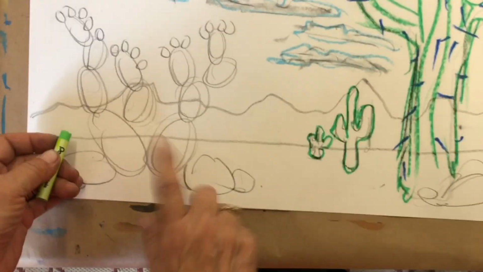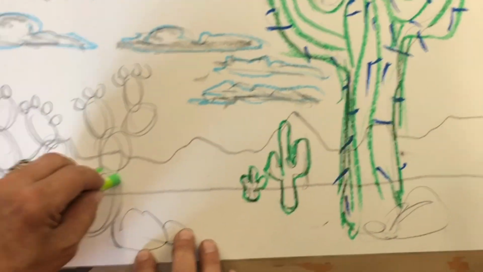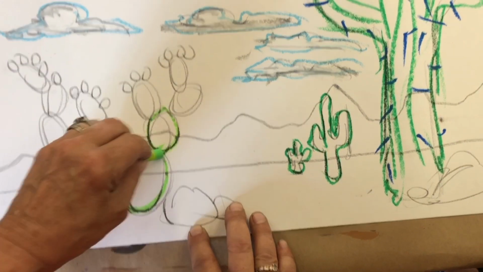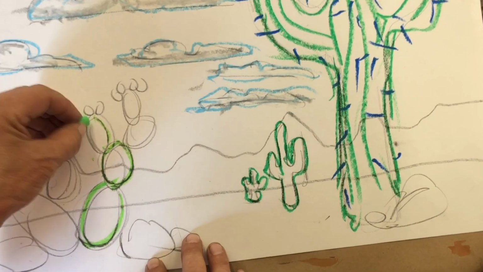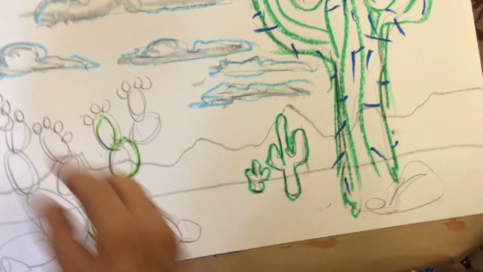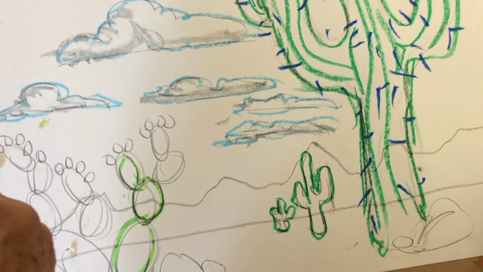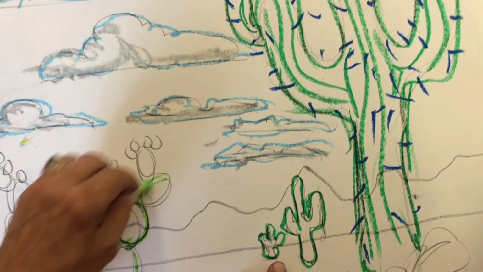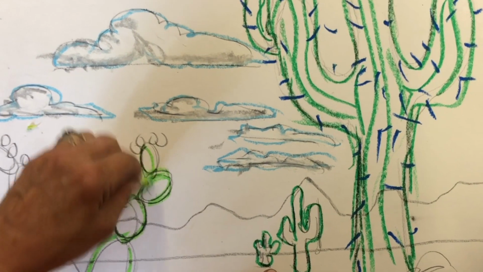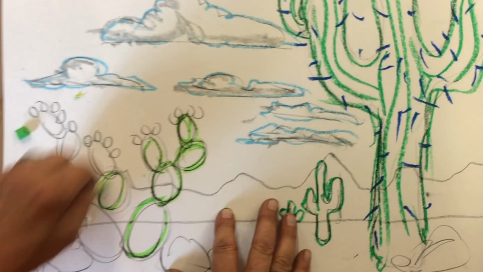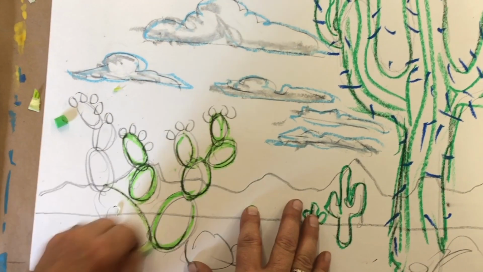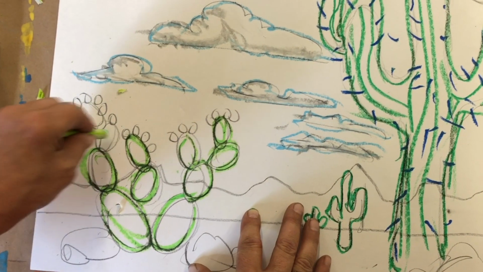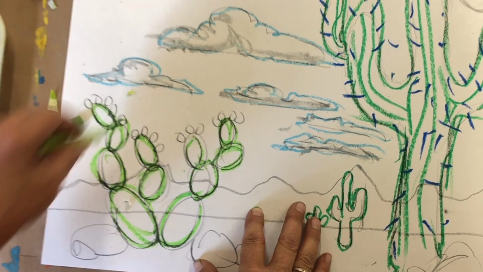I'm going to use a different color for my prickly pear. This is a lime green. I can't use one that small. Let's try a bigger one. Okay.